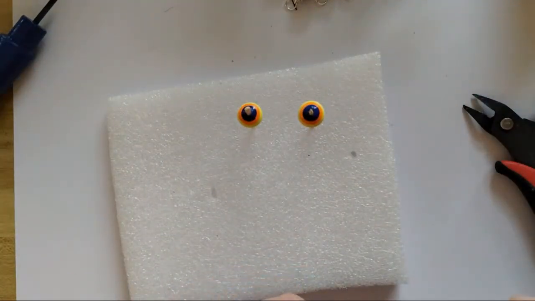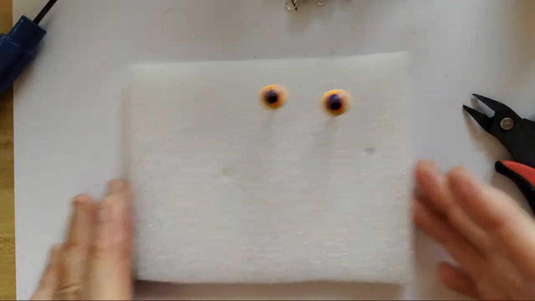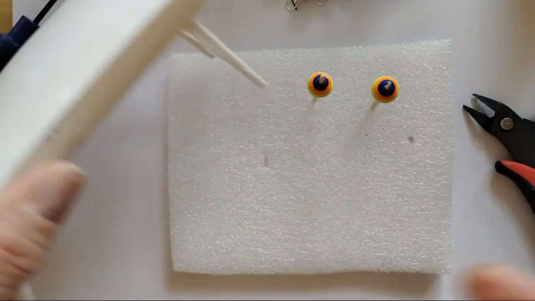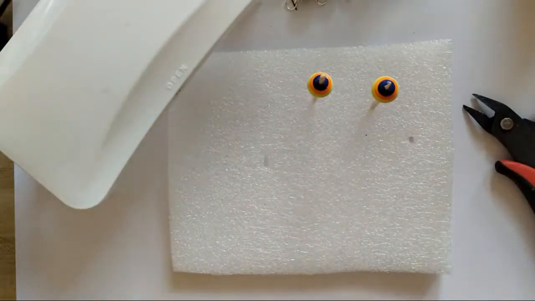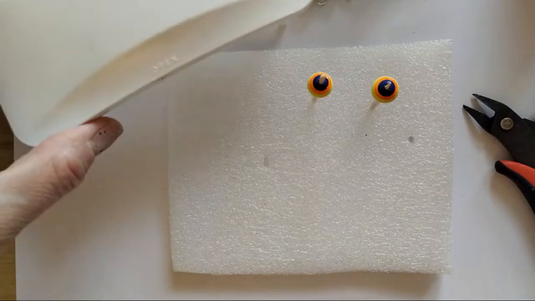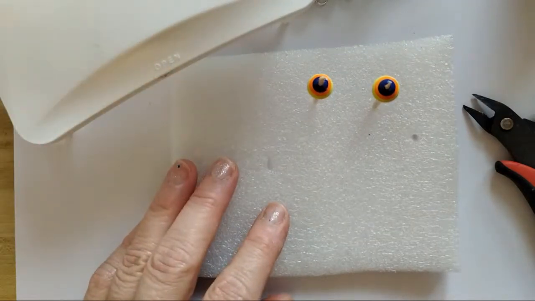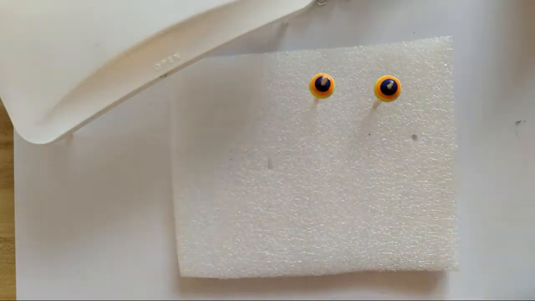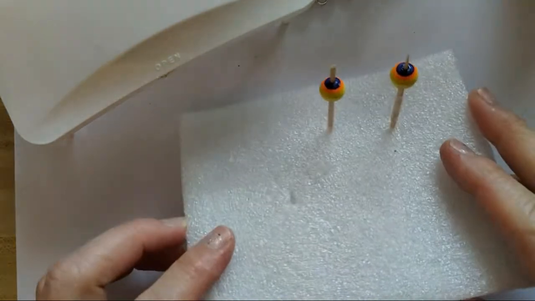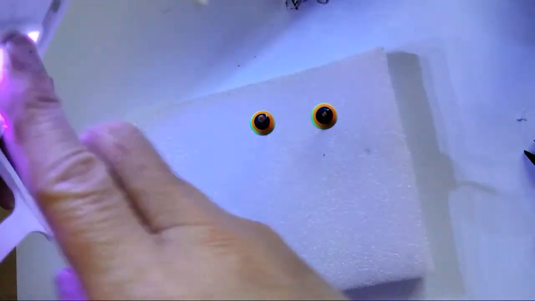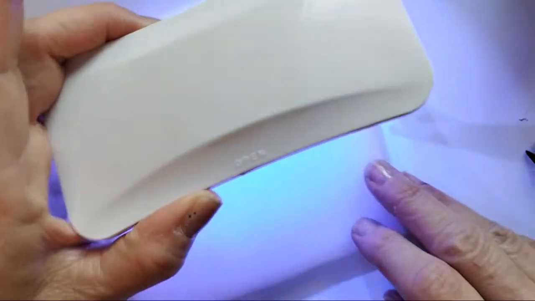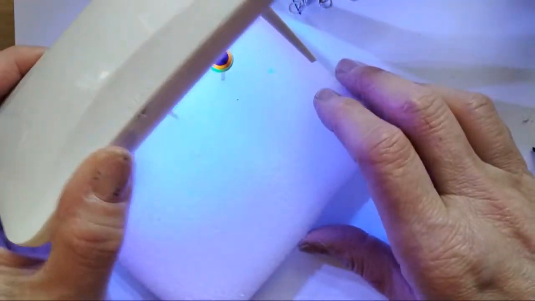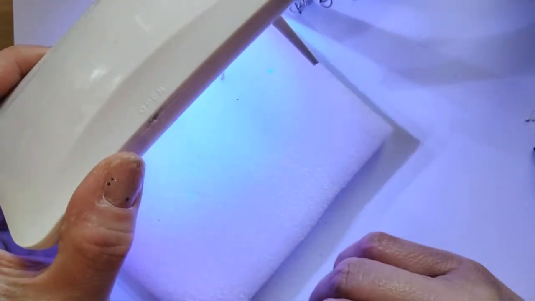All right, so I'm done with the glue. Also, there's other UV lamps. I have another UV lamp. It's a little bit taller. I'm using this because a lot of people have purchased it and they like to see me use it to show you how to use it. All right, so we're going to wait until these are done. I'm going to put these under the light. I know it's not going to do much, but it's going to dry them a little bit.